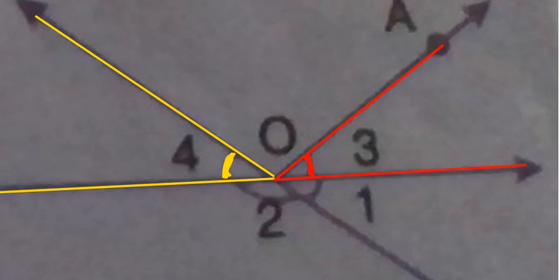Now friends, in this we can see that basically they have a common vertex, and what is that common vertex? It's O. O is their common vertex, simple. But do they have any common arm in this? No, because if it was a common arm, yellow and red would have been overlapping each other, but here both of them are on different paths, only a vertex is there.